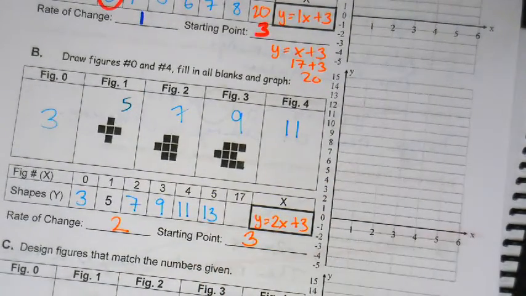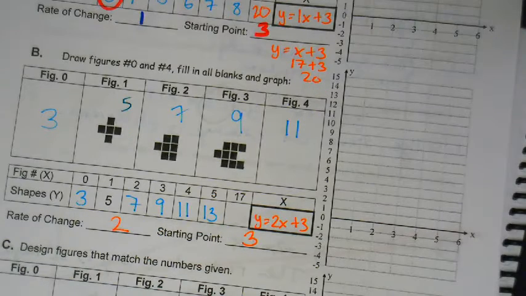Are we feeling better about this? A little bit, like 1% better? Maybe 1.5? I'll take it.